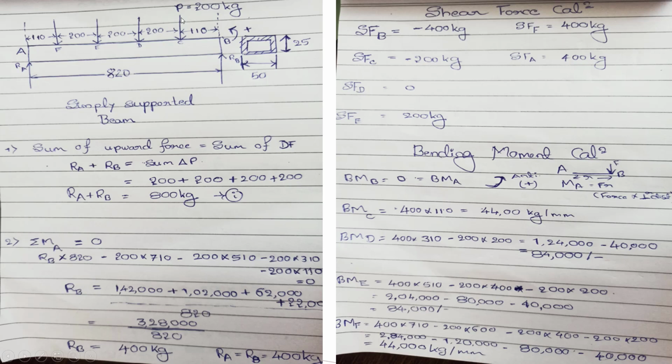246, so 600 kgs here, and minus 400. If I do it, it should be 200 at E. Yes, that is correct. And at F, if I consider 246 and 800 minus 400 is 400. And if I consider at this location, you already know shear force at A is RE, that is again 400. So these are the shear forces into account which we have considered.